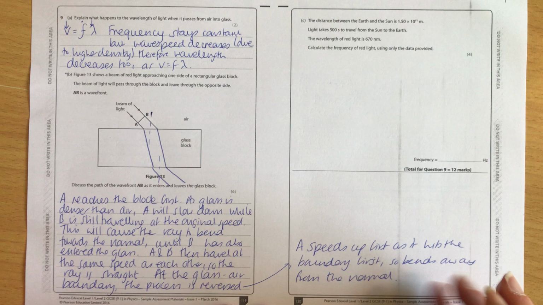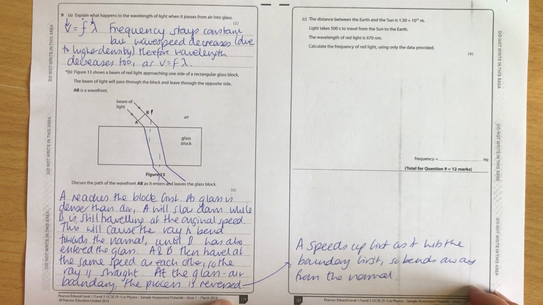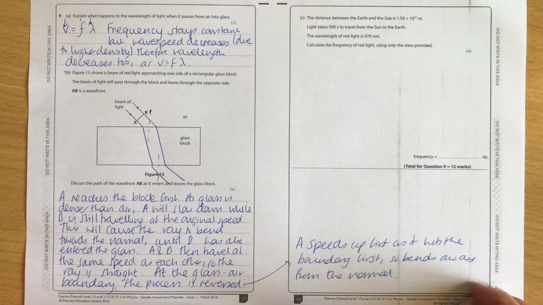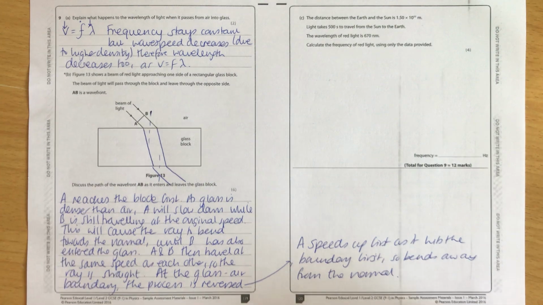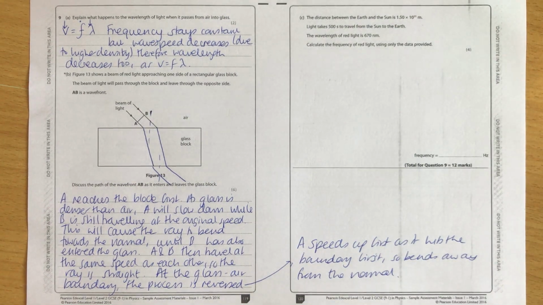And I think that's a really nice 6-mark question. You've got to know your stuff, but if you know your stuff, it's a simple application. It's not even an application, it's just stating what happens. If you don't know your stuff, then obviously it's really tricky.